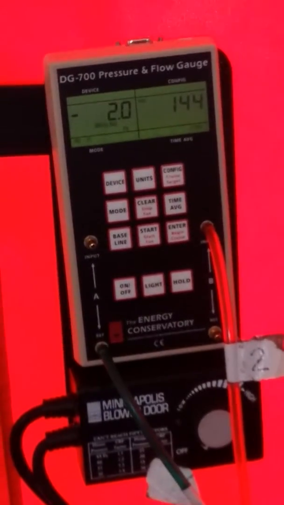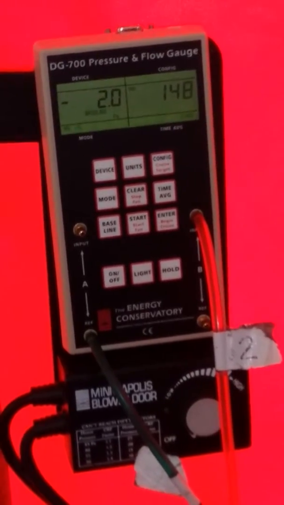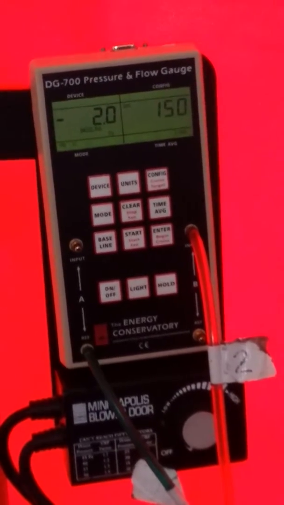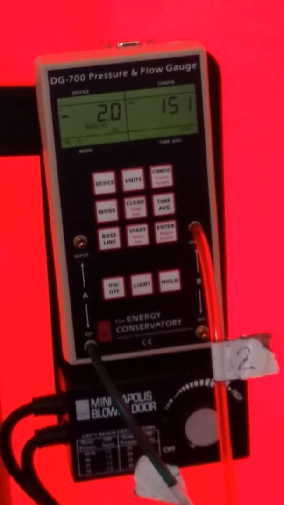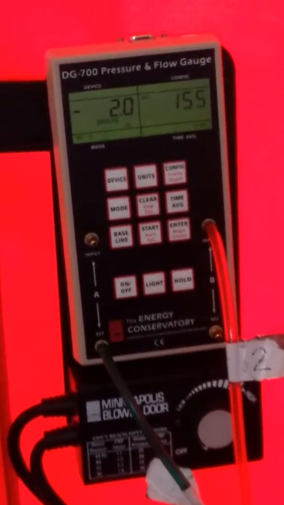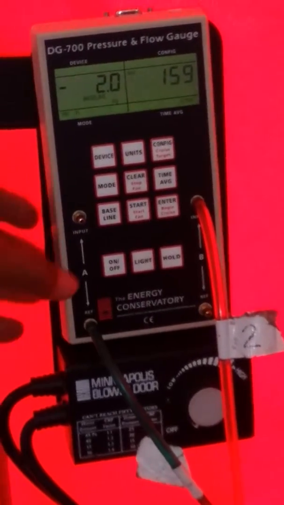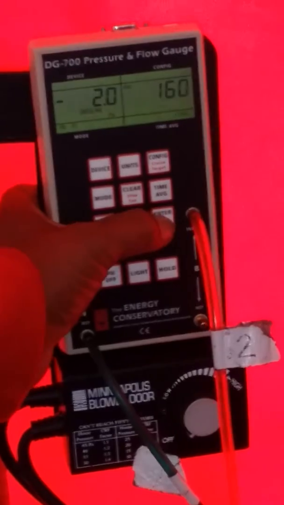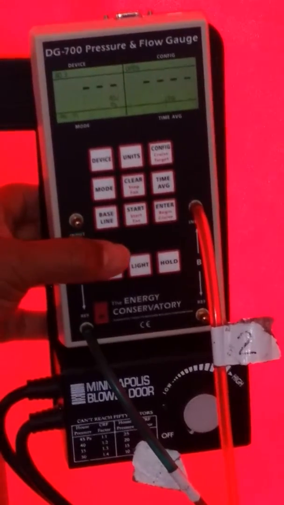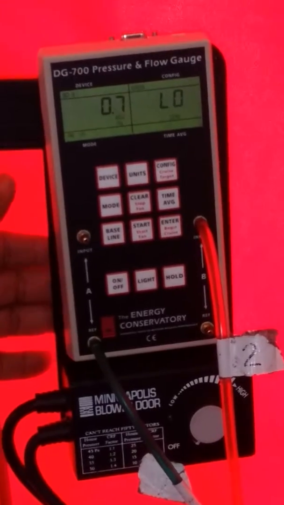Seems pretty steady for a while. -2. I think maybe this is what we'll call our baseline. Now, what do we have when our baseline is ready? How do we make that our new 0 point? Enter. I heard the enter button. We'll go ahead and hit enter. There we go.